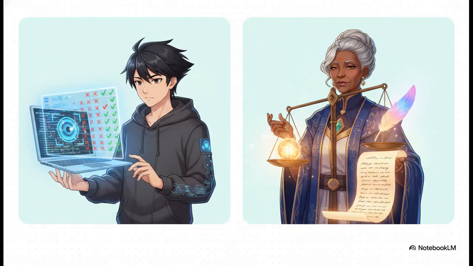So how do you actually run these tests in practice? Well, you've got two main methods. On the one hand, you have code-based evals. This is fantastic for those objective tasks. You literally just write a simple line of code to count errors. For example, if a competitor's name appears in the email, boom, increment the fail counter by 1.